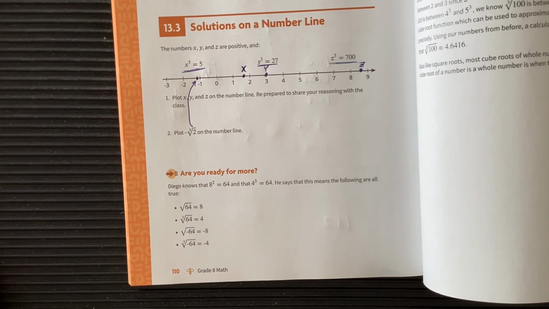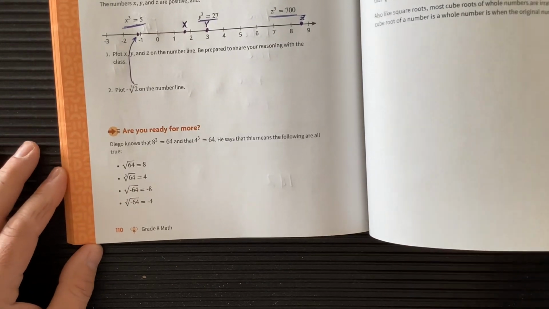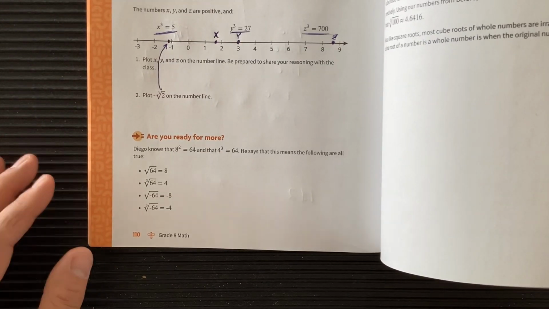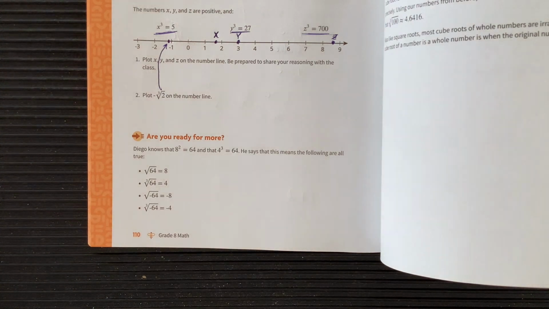All right, I'd like you to read through that. Are you ready? Last one we're going to look at today. Diego's making a little statement there. And then it's asking you if you agree with that. So let's take a look at what he says. Give you a minute. Do you agree with everything he has to say there?